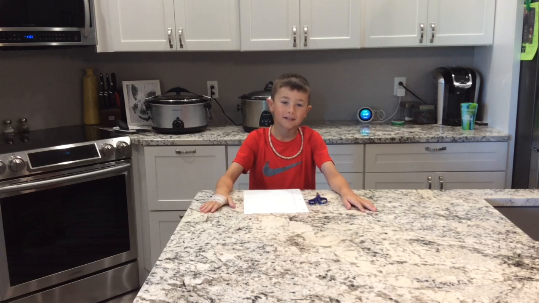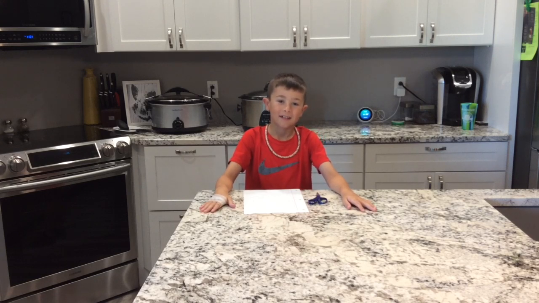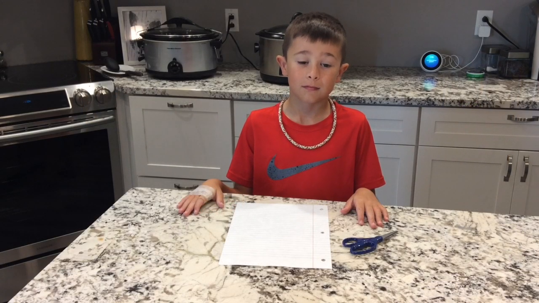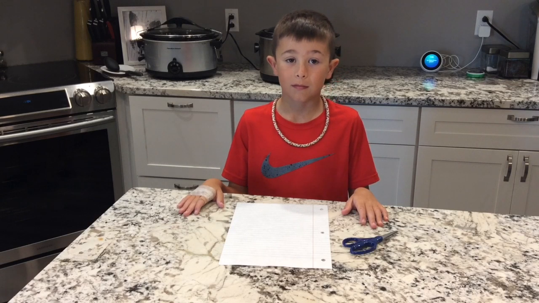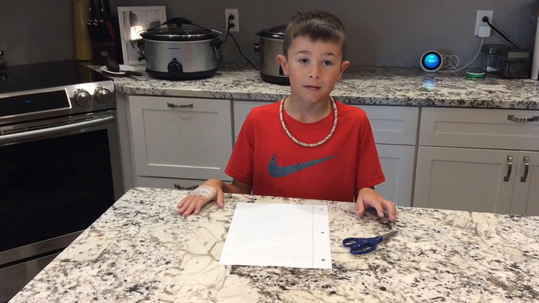Today we are going to demonstrate 2 examples of physical changes. After each experiment, we will discuss why it was a physical change. In the first experiment, Braden is going to use scissors to cut a piece of paper. Look closely as he cuts the paper.